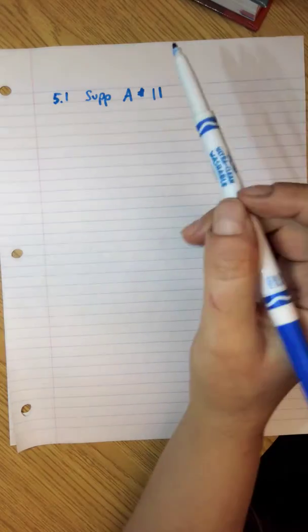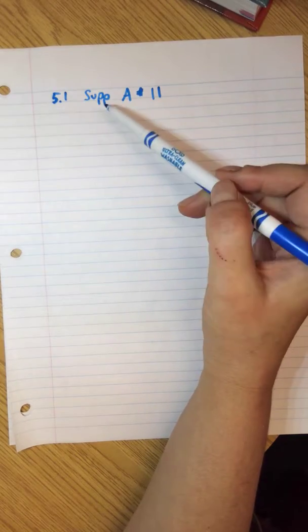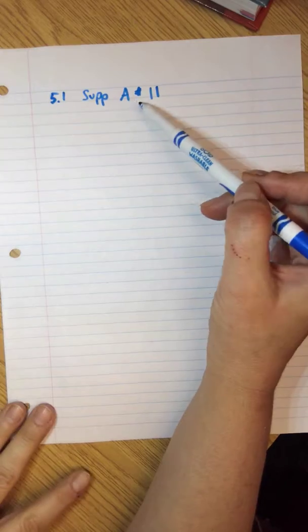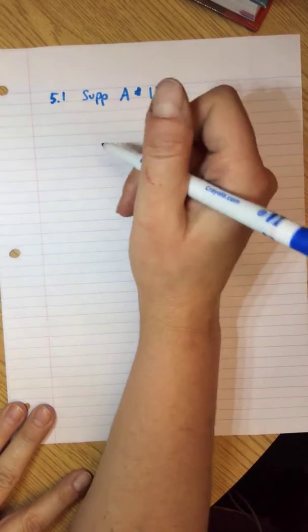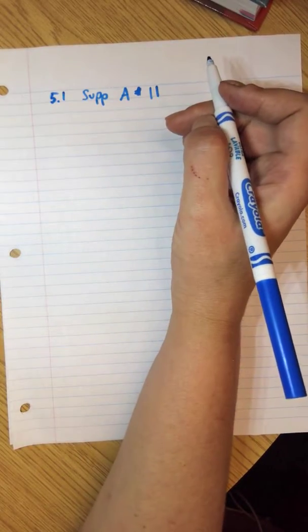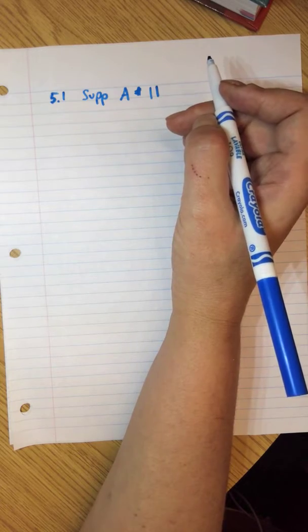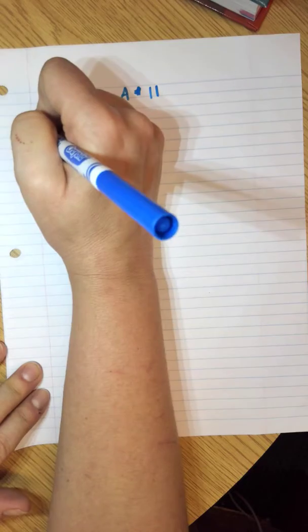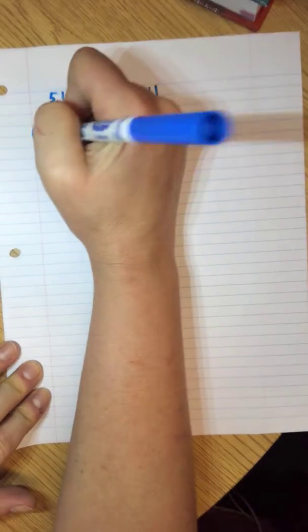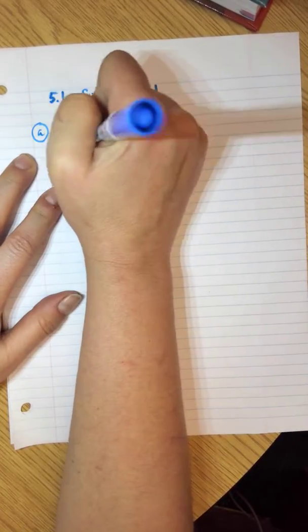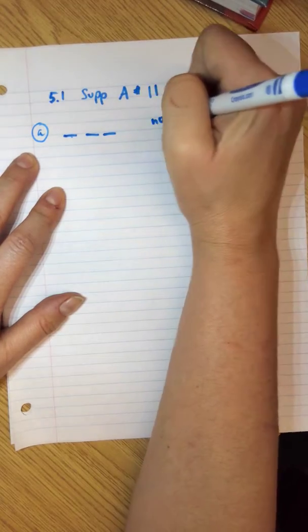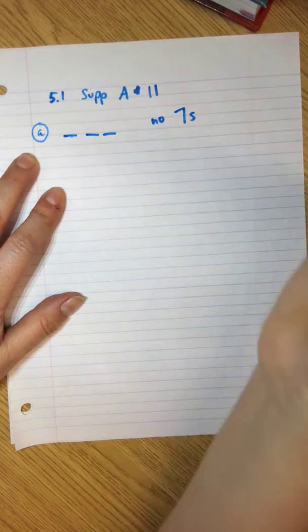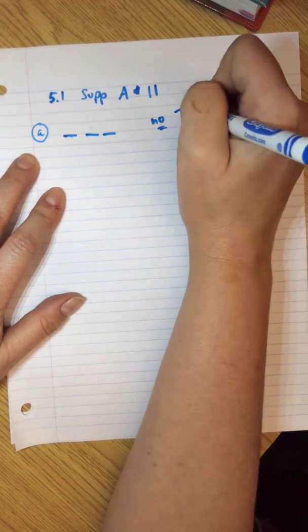Everyone. Let's look again at 5.1 in the supplement, section A, number 11, because this is a key problem. So essentially, how many three-digit numbers contain no sevens? That was the first part. So we have three-digit numbers and no sevens, so we cannot include sevens.